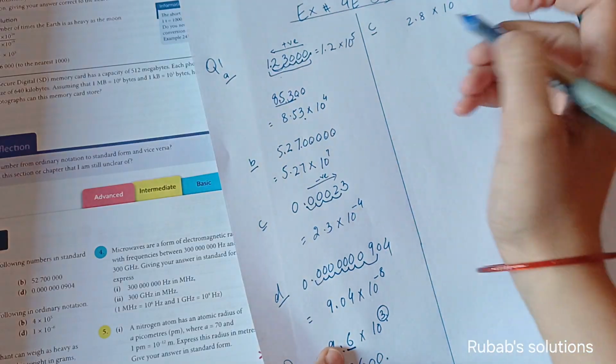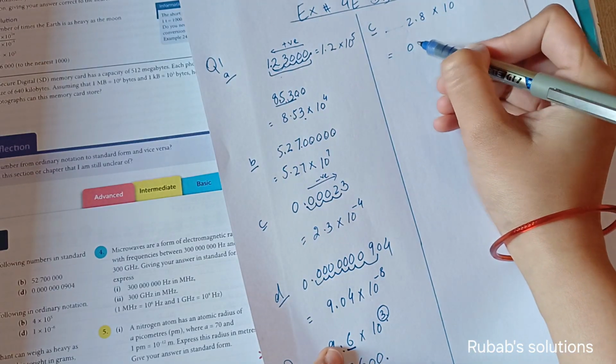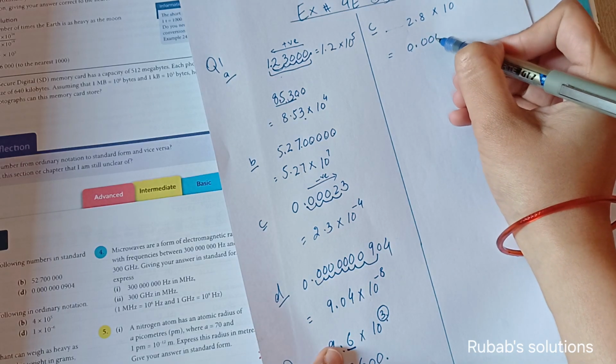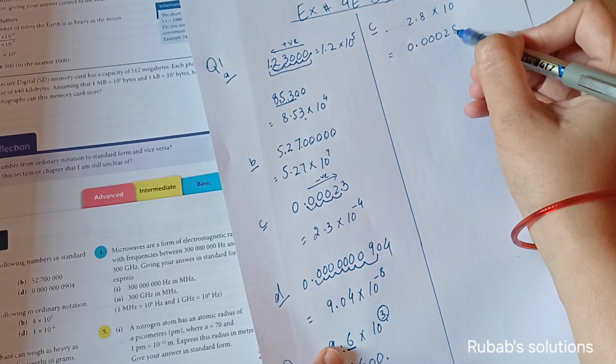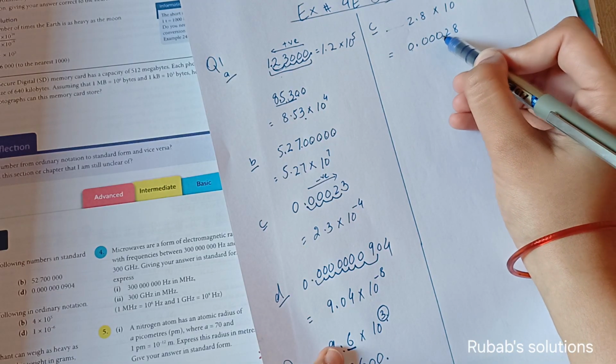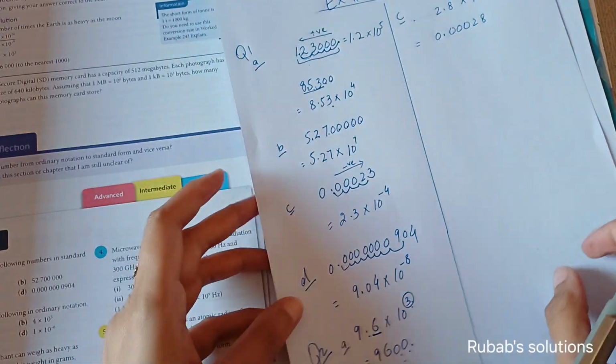Now minus 4 means you have to write zeros on this side. So it will become 0 point, this 0 will not count, 1 2 3, 2 8. Clear? You can count the numbers as well. The point was here. So 1 2 3 4. You can recheck your answer like this.